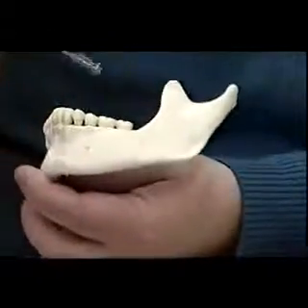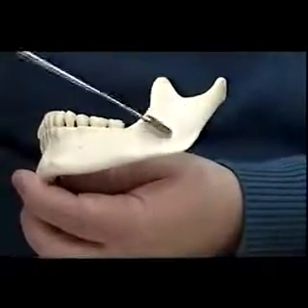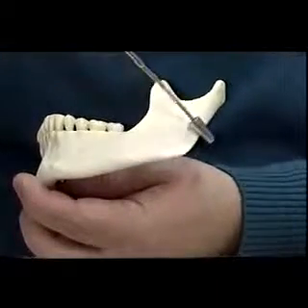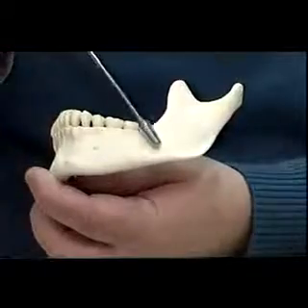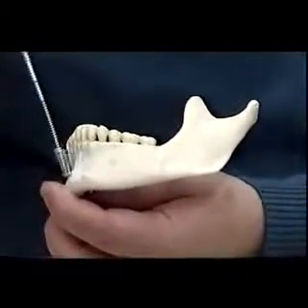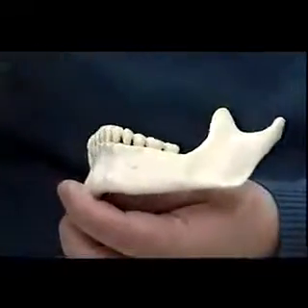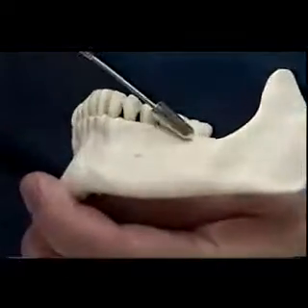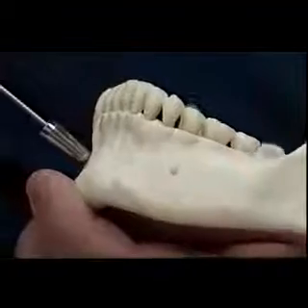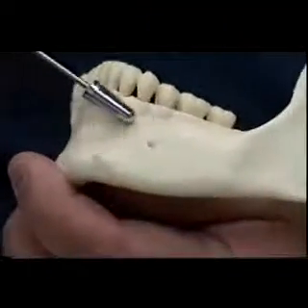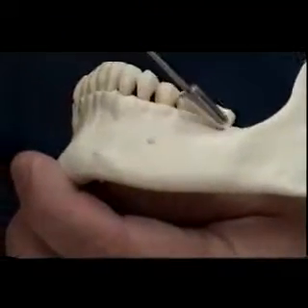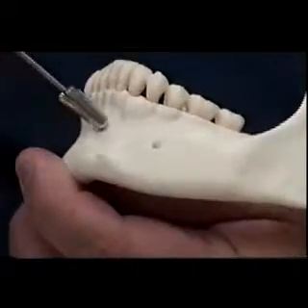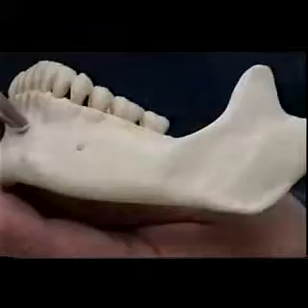This piece over here is known as the ramus of the mandible. Over here is the angle of the mandible. And then this whole area in here is known as the body of the mandible. This foramen is the mental foramen. And we have the alveolar process of the mandible, just like we had the alveolar process of the maxilla. For the teeth, here we have the mandibular teeth sitting in the alveolar process of the mandible.